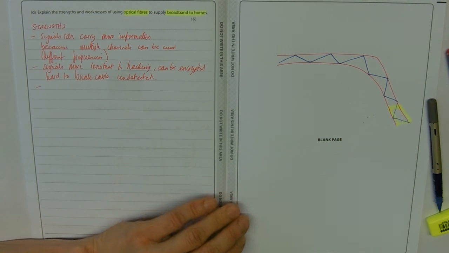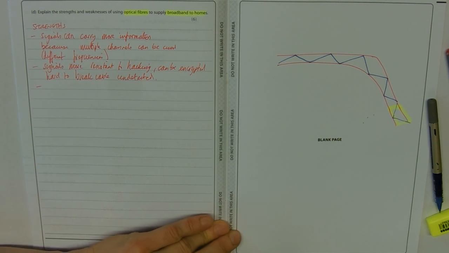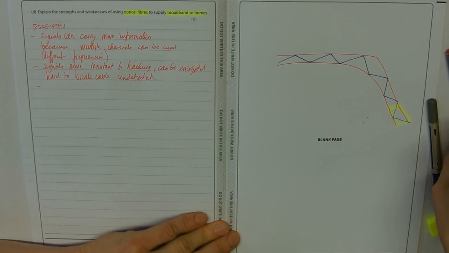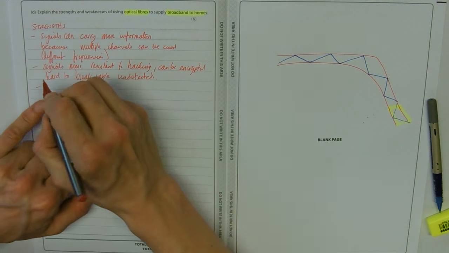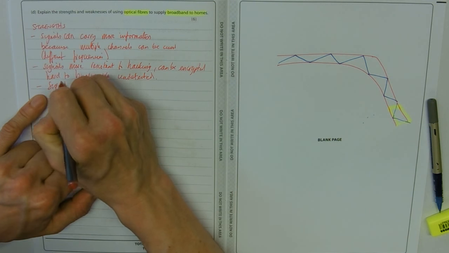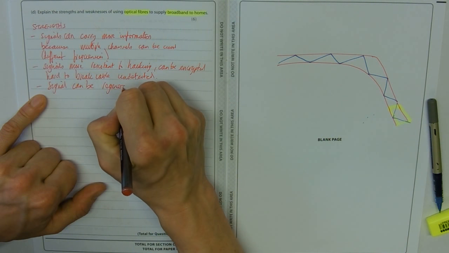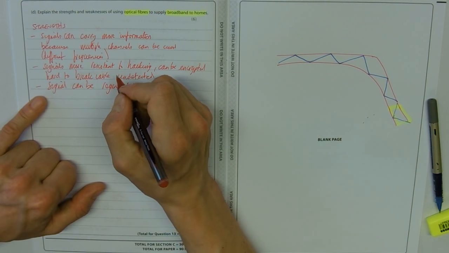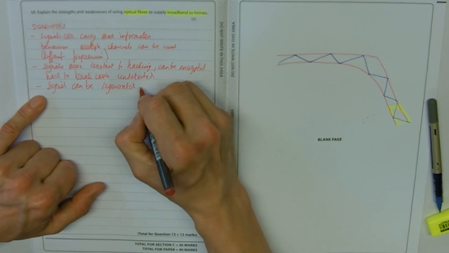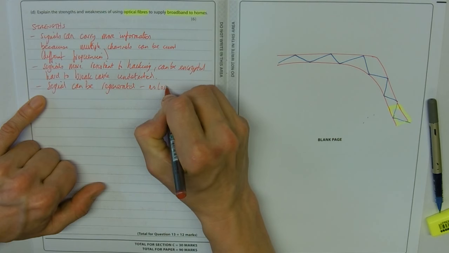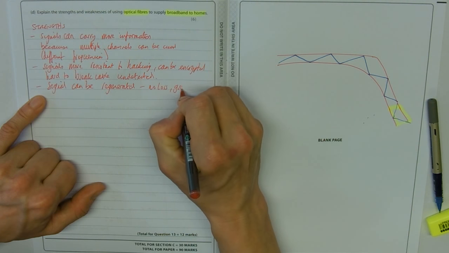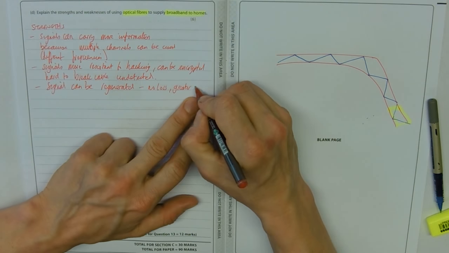Just like a CD where you can copy it as many times as you like, the information will be retained. So the signal can be regenerated, so no loss and greater distances.